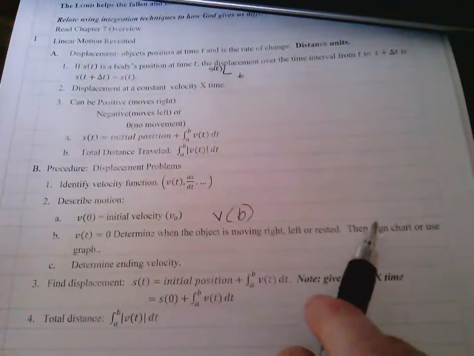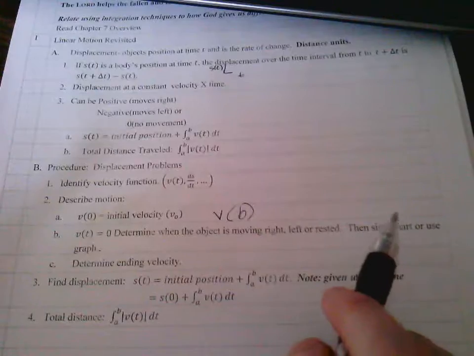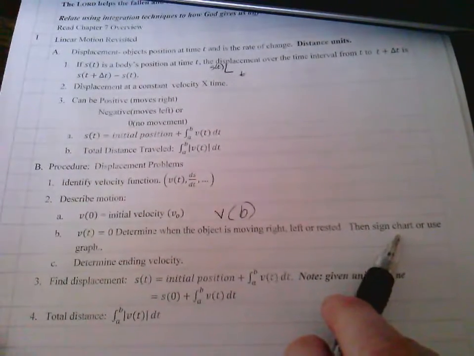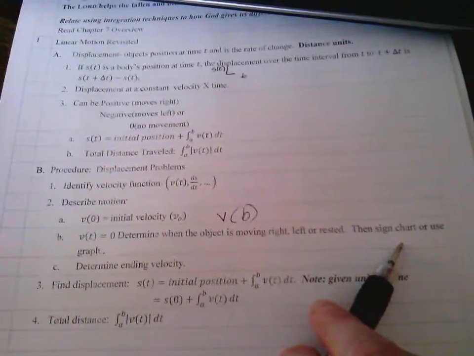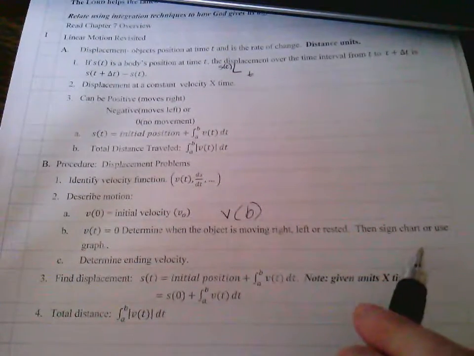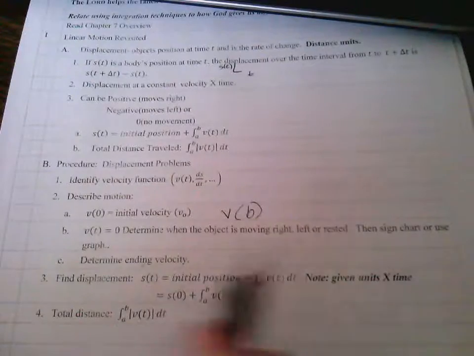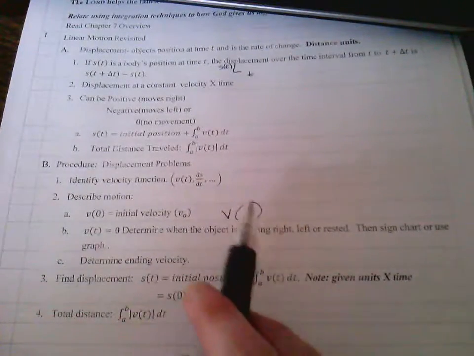Then you're going to do a sign chart to determine where velocity is positive and negative. Where velocity is positive, it's going to the right. Where it is negative, it is going to the left. And where it is 0, it is at rest or changing directions. Okay, determine ending velocity, that's what that is right there.